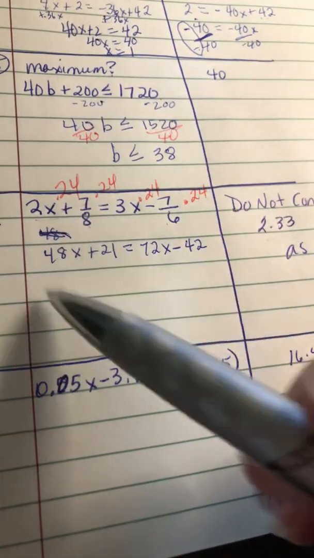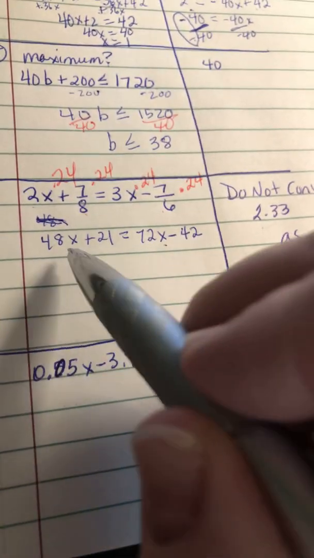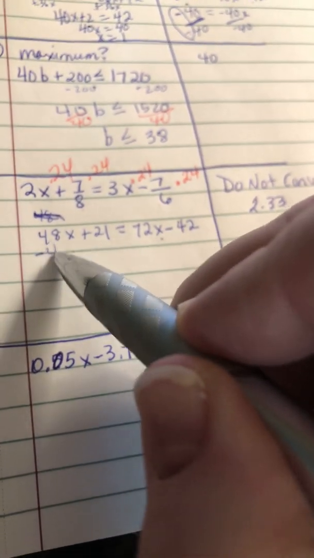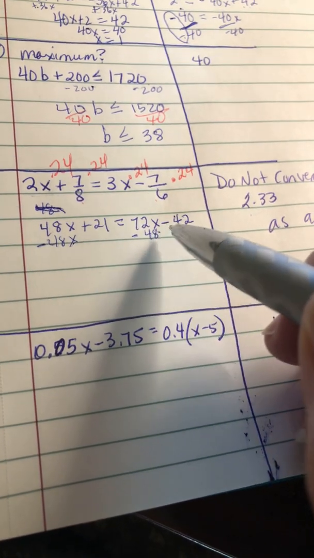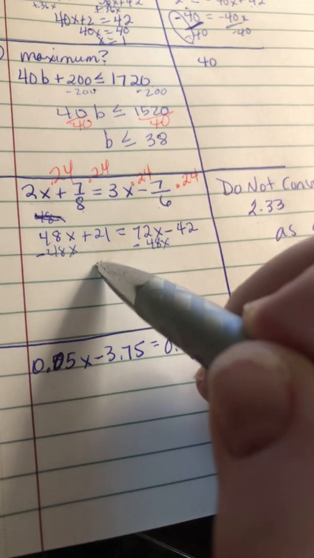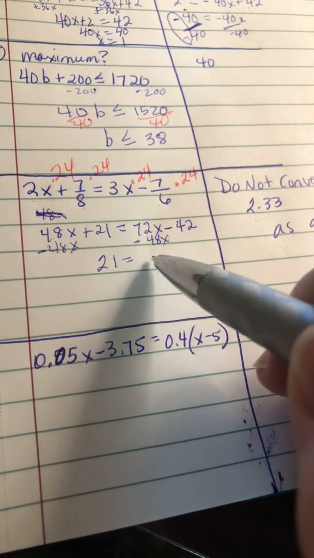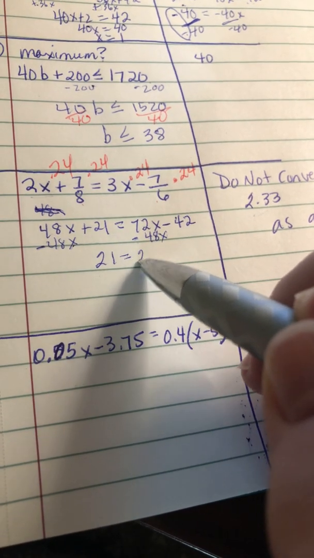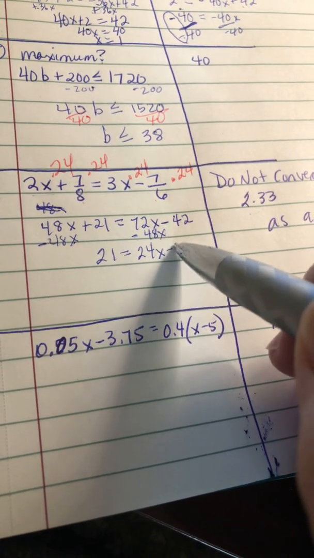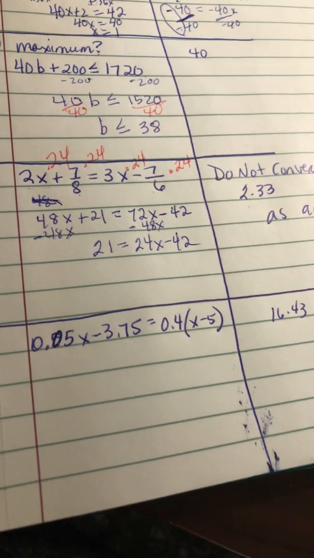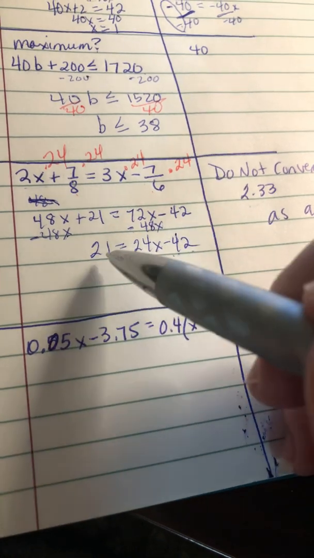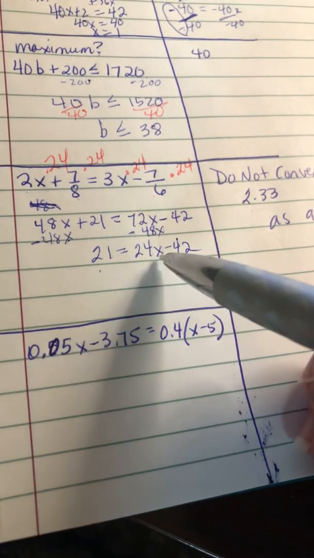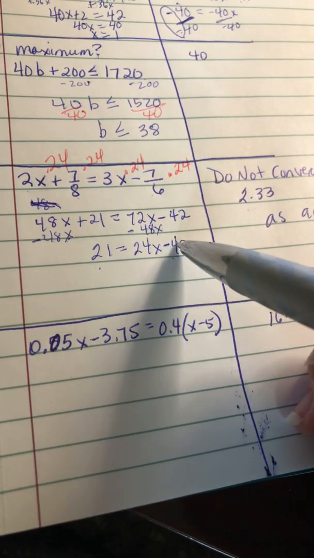And then we'll get rid of the extra x. I'll get rid of the 48 since it's the smallest, but you could have gotten rid of the 72. It doesn't matter. So then they get 21 equals, let's see, 24x minus 42. Now we're going to work towards getting x alone, so we'll add 42 to both sides. It's because it's being subtracted, so we'll add it.